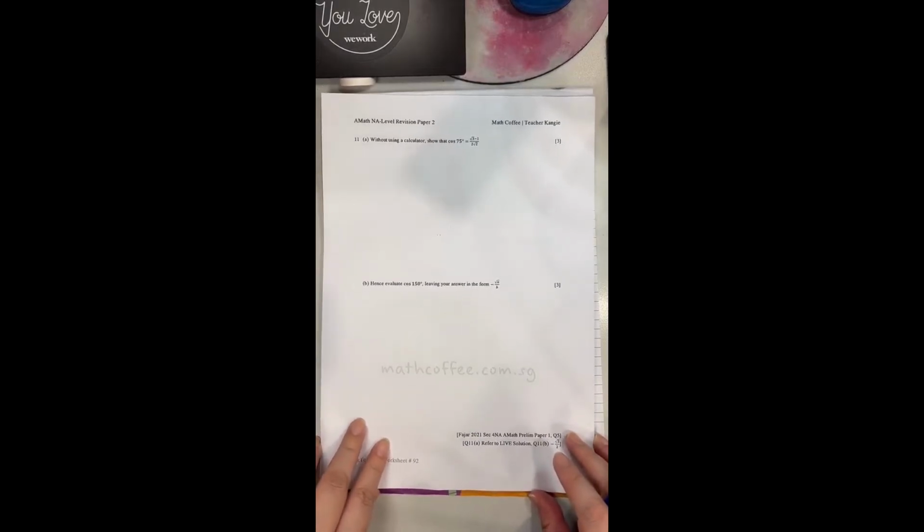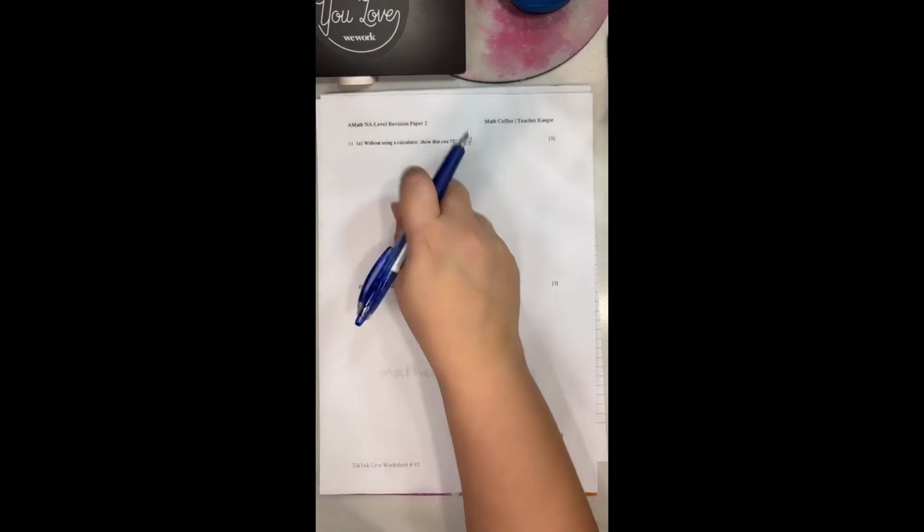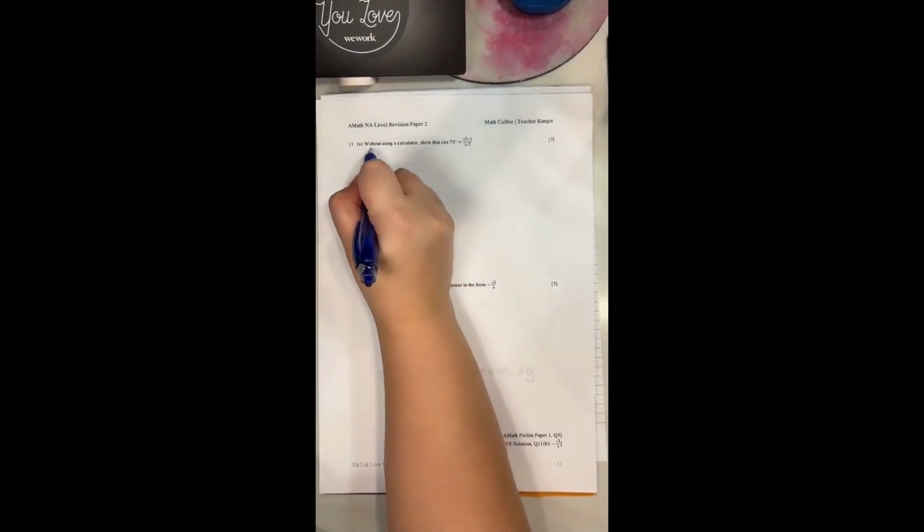Okay, let's move on to the next one. Question 11. Let me see how many more questions I have. 2 more questions, question 11 and question 12, and we are done for the day. This one, popular question. This one will make use of special angle. When they say without using calculator, 99% is using special angle.